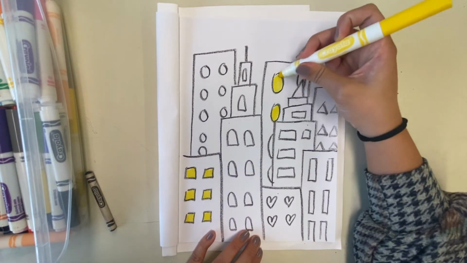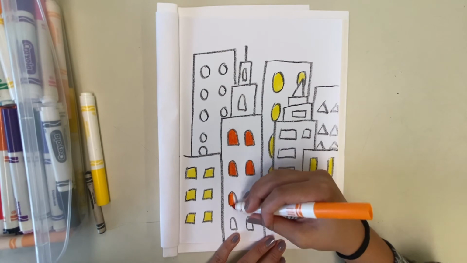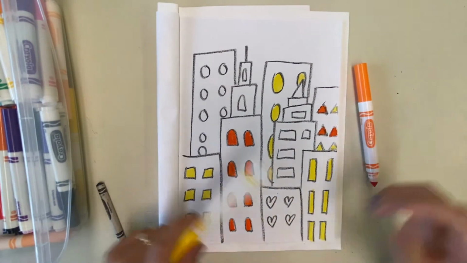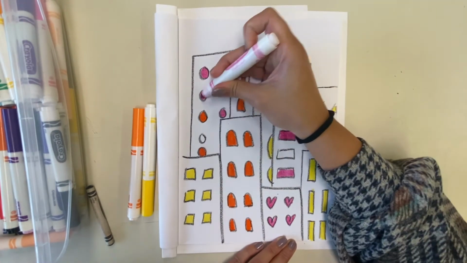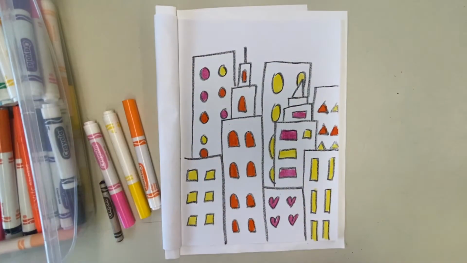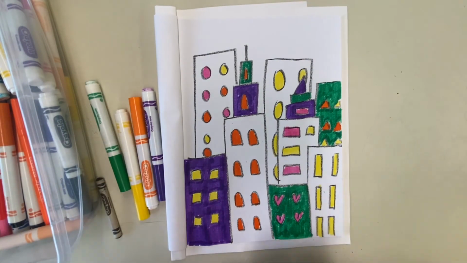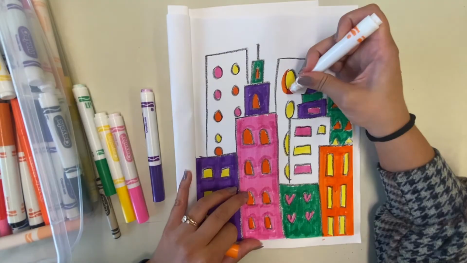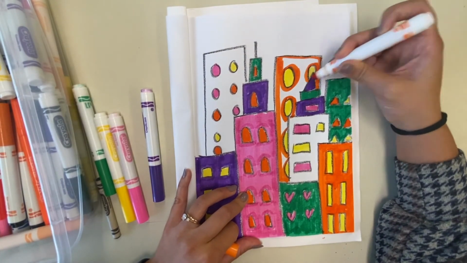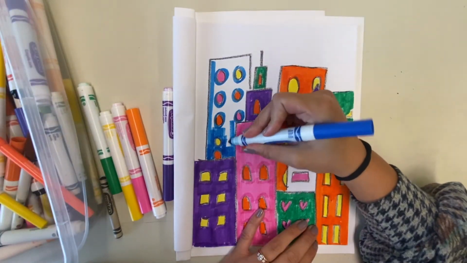So now I'm going to go ahead and color, and I've sped this video up. I'm not actually coloring this quickly. Just have fun with the color. You can use whatever colors you want in whichever way you want. It doesn't have to be realistic colors. Have fun and imagine a really brightly colored city if you'd like to. And here I'm using markers, but you could use whatever coloring supplies you have around or whatever you prefer.